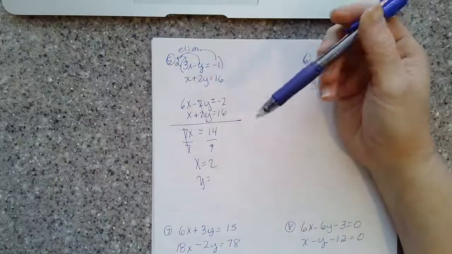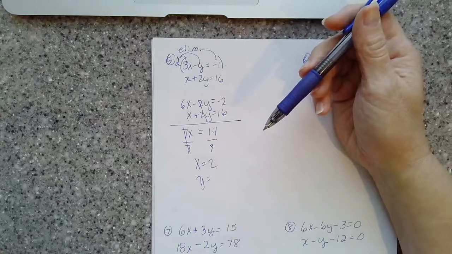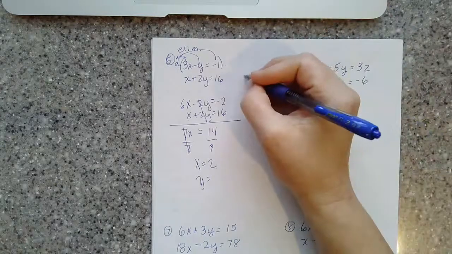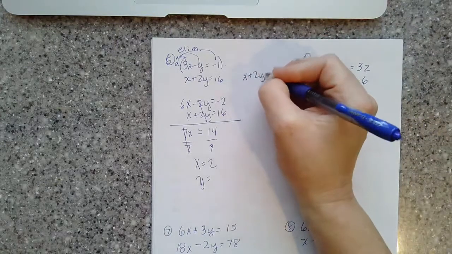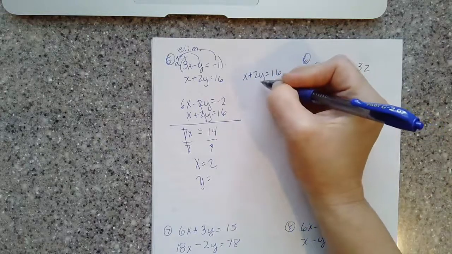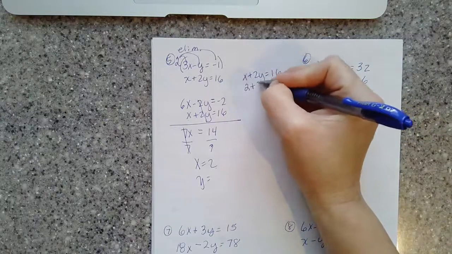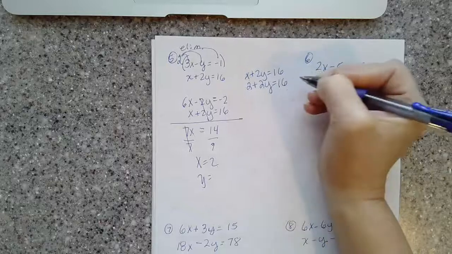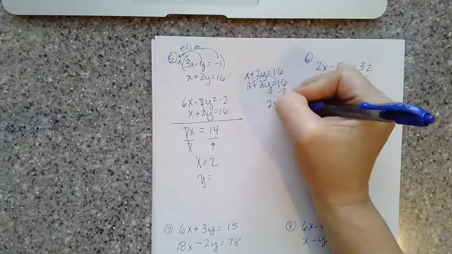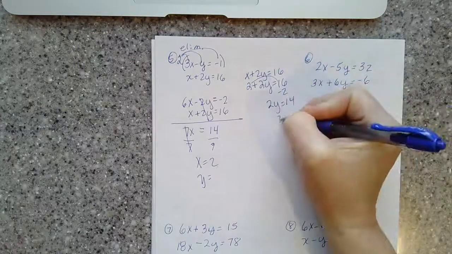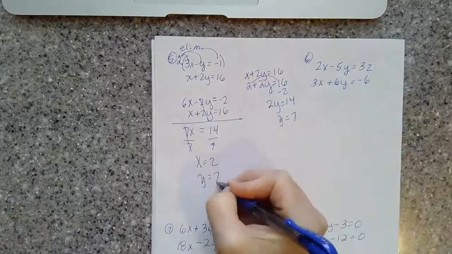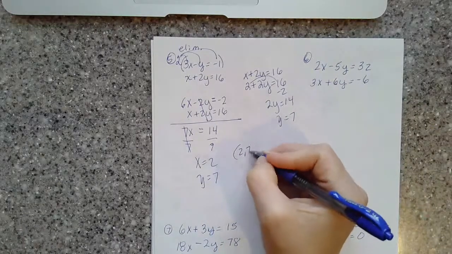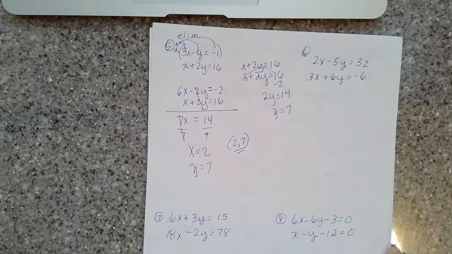I'm plugging x is 2 here. Y equals 16. Do my equation thing. Get y is 7. So the solution should be the solution for those. And as always, we can check back and just see that it's so. 3 times 2 minus 7 is equal to -1. And 2 plus 2 times 7 equals 16. It's just the one point that makes both of the equations true.